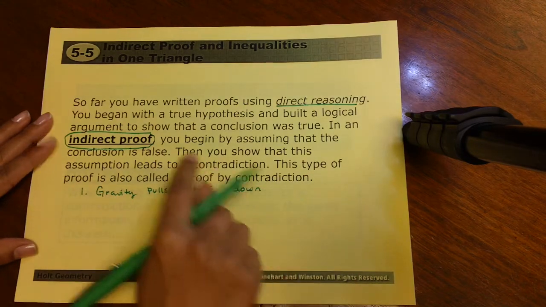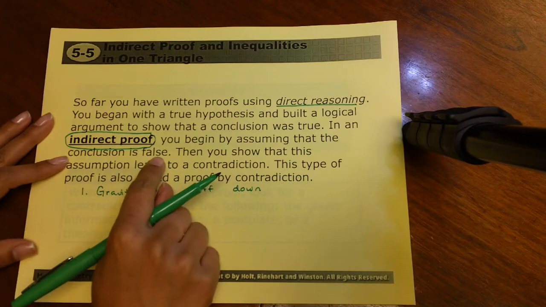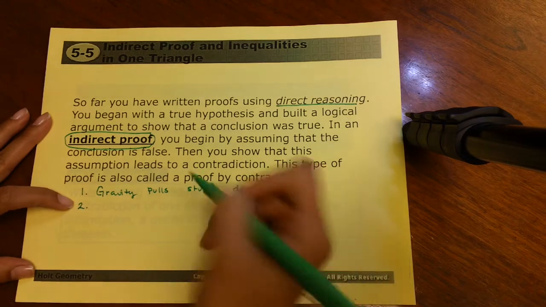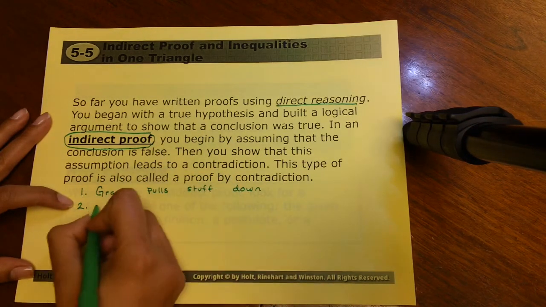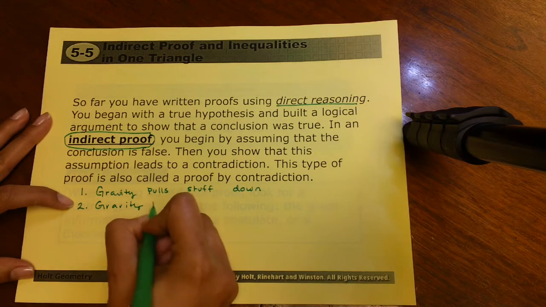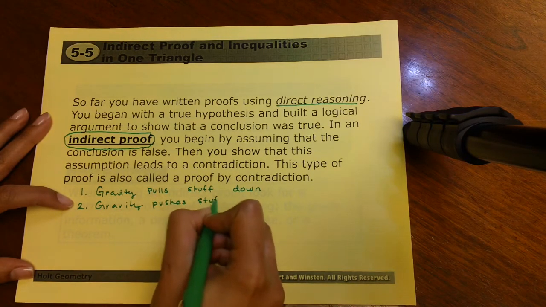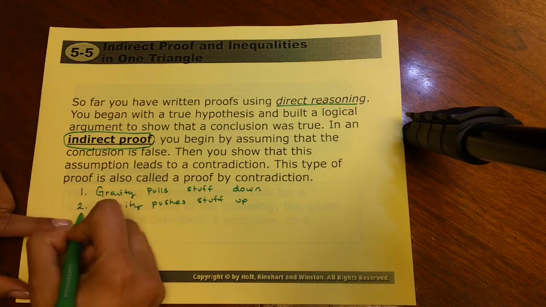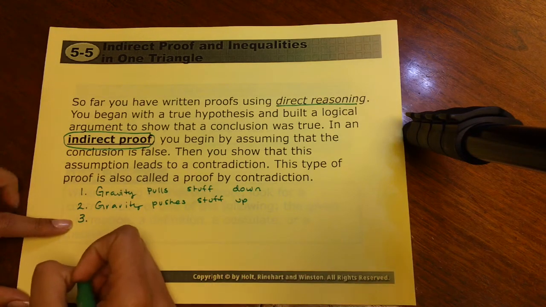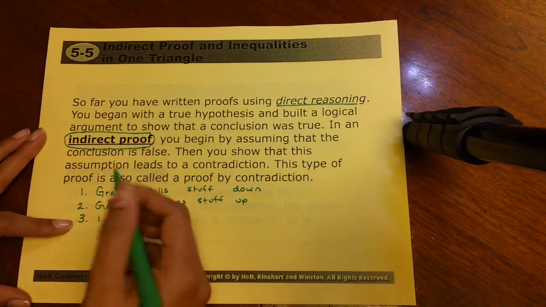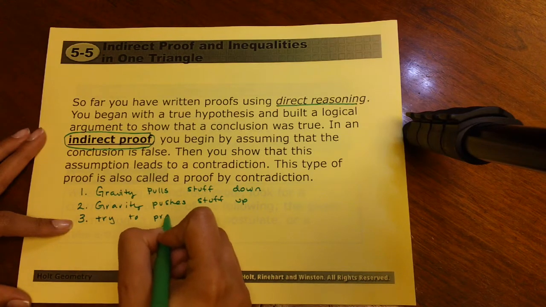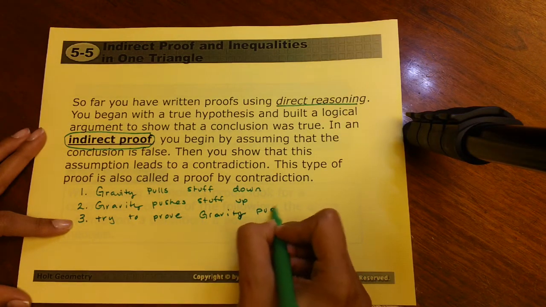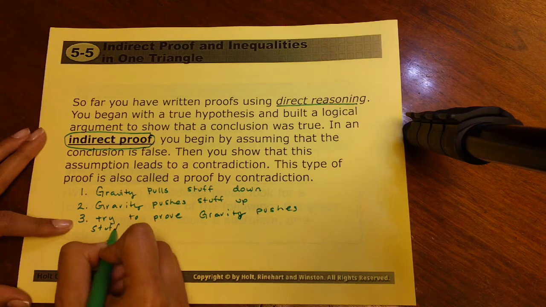If I'm going to start by assuming that the conclusion is false, well, if it doesn't pull stuff down, then the opposite of that would be that gravity pushes stuff up. This is what I'm going to assume. And then our third step is going to be to try to prove that gravity pushes stuff up.